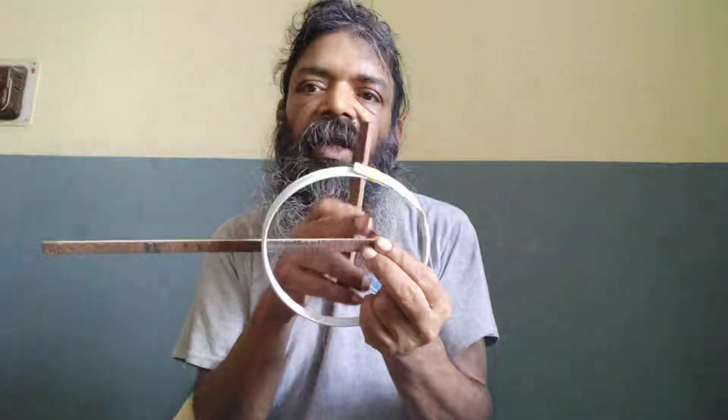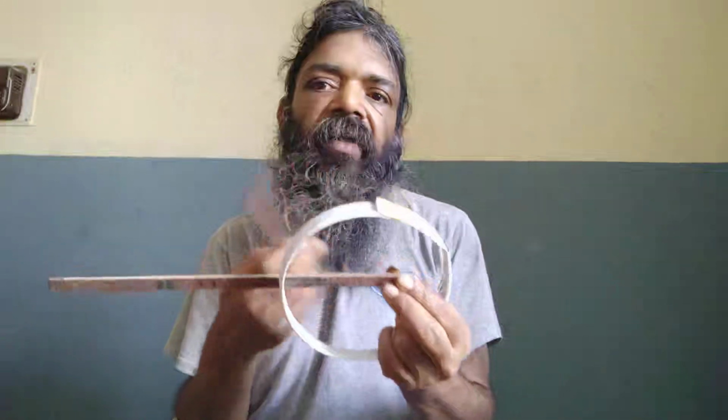If x is 0, then y is the square root of a square minus x square, which is a. If x is a, then y is 0. These are the x-axis and y-axis intercepts. If that is the case, then can we prove that at any moment, any point, the arc and radius are perpendicular to each other?